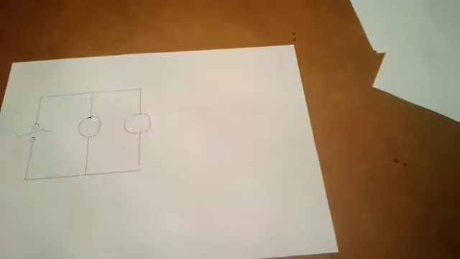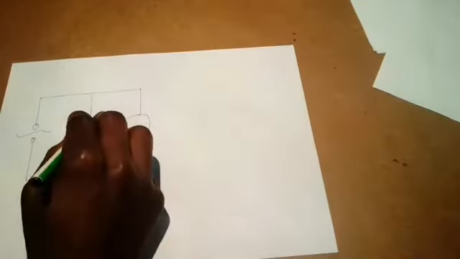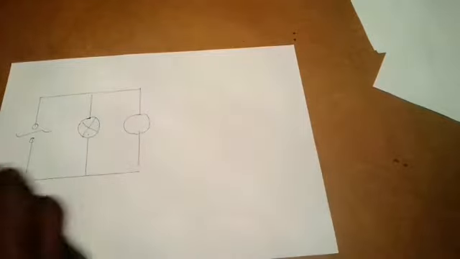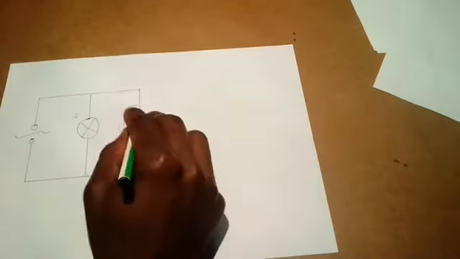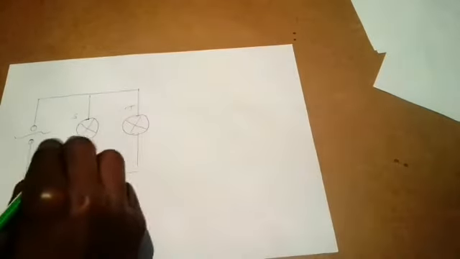Then we'll have something like this. This is our lamp. So we know that the first one was 200. It was lamp S. So I'm going to say S. Then this is our T. Then we know this is our lamp.